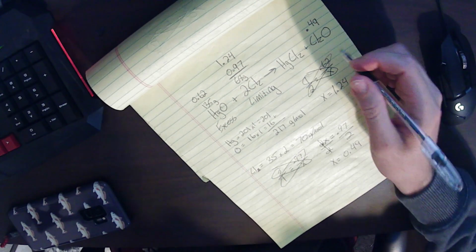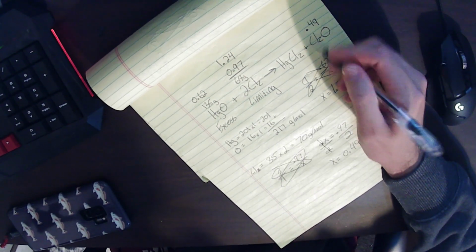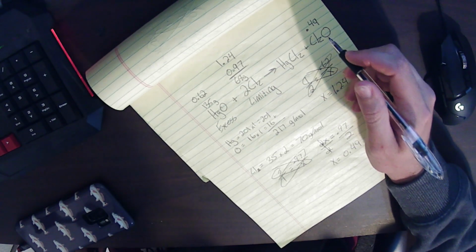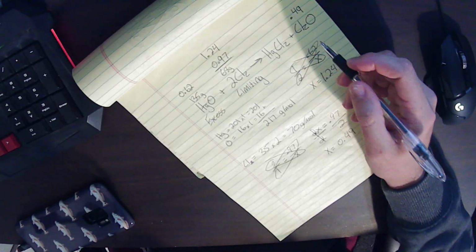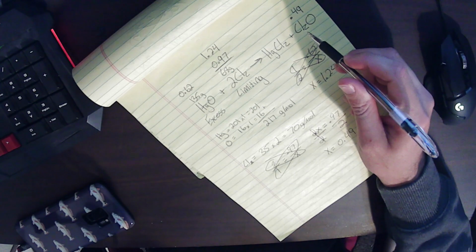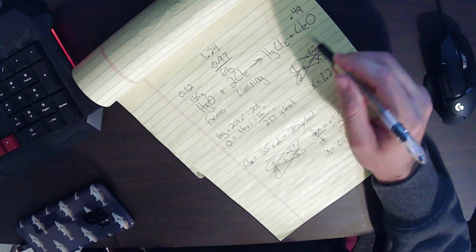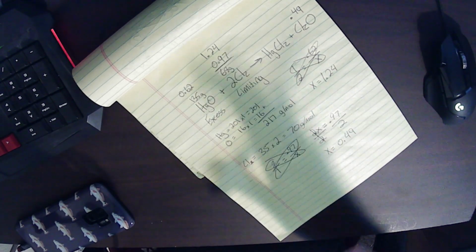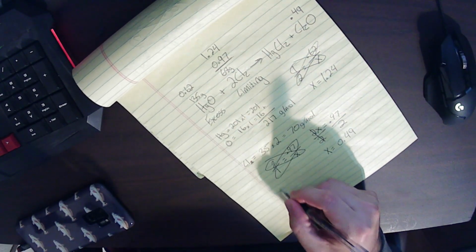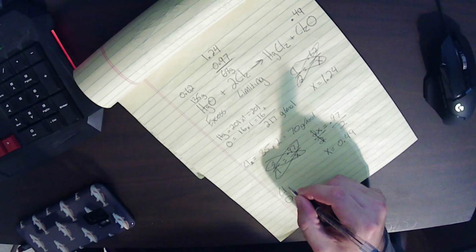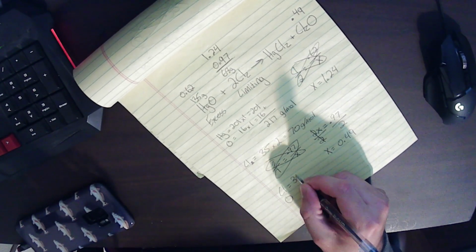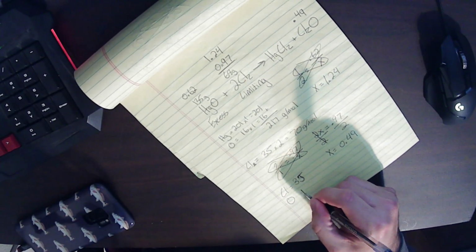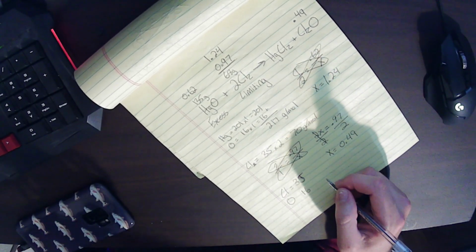All right, so your last step, we're converting this from moles to mass. So we're going to figure out what the molar mass of this compound is, and then multiply it by the number of moles that we have. So we've got Cl and O. Same as before, chlorines weigh 35 each, and oxygens weigh 16 each.